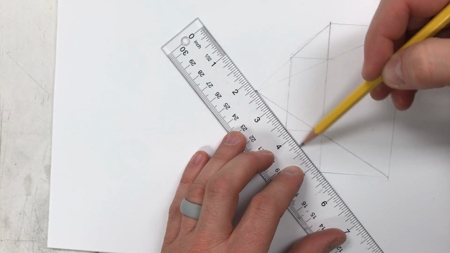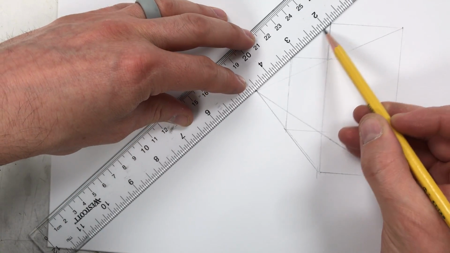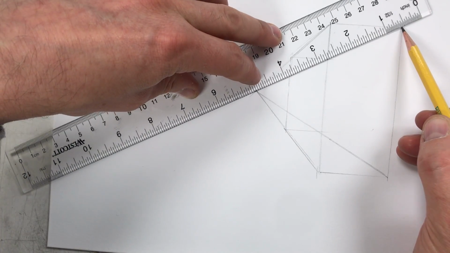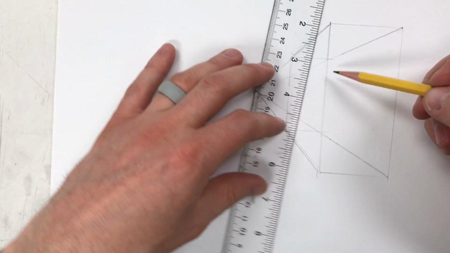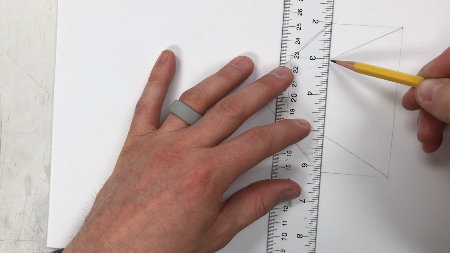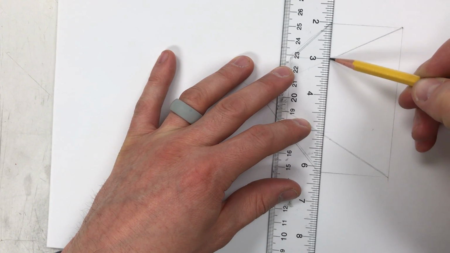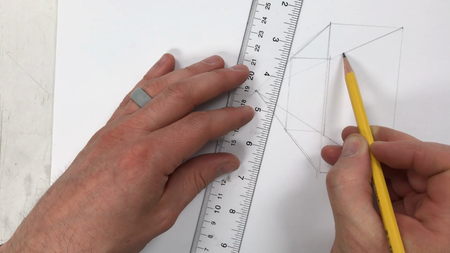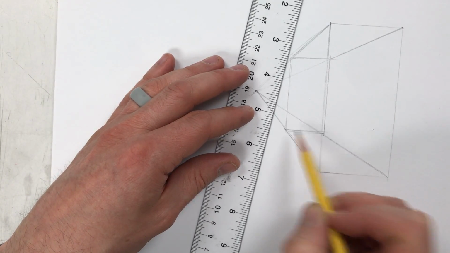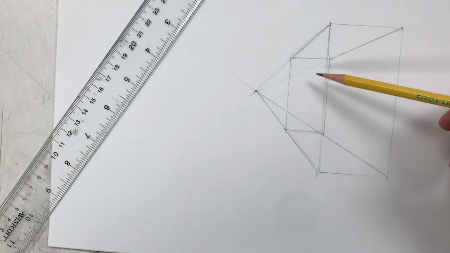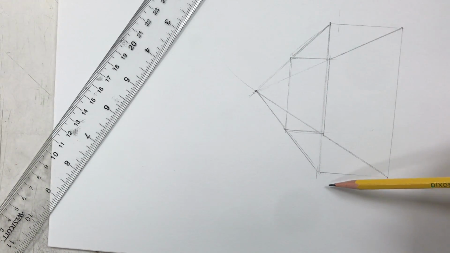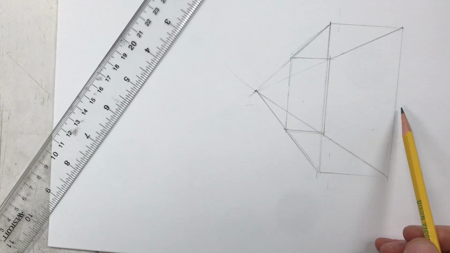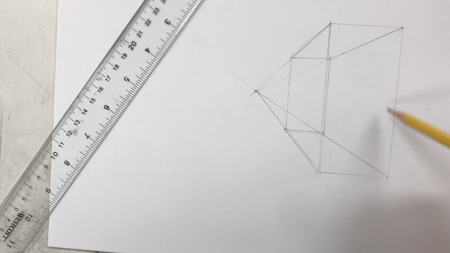Let's draw this right here, and right here. So it almost falls right on that same line that I have right here, but just before it. And now you can see that I have the top, the bottom, this side, and then this side and this side of our box.